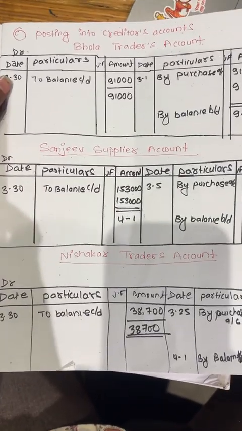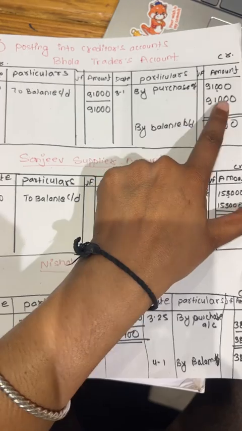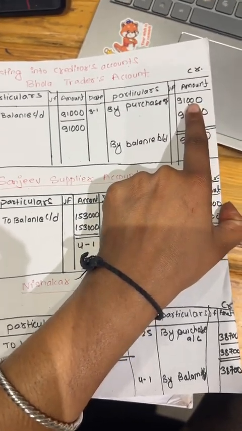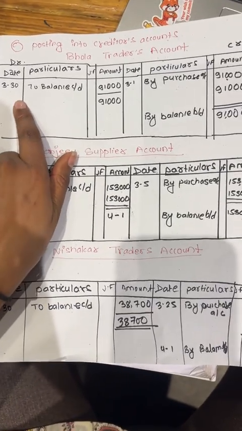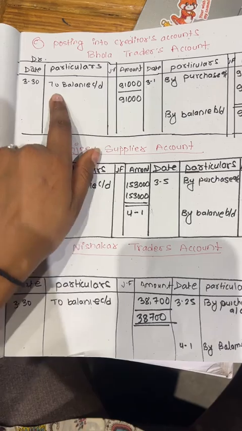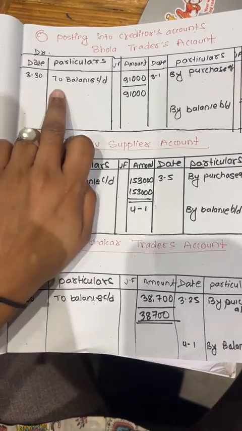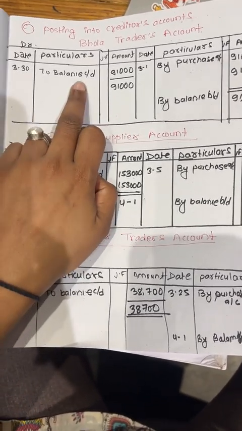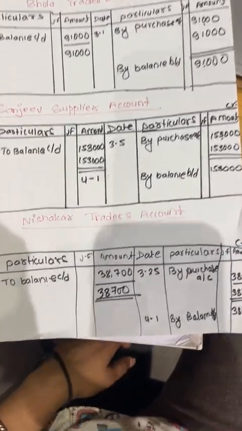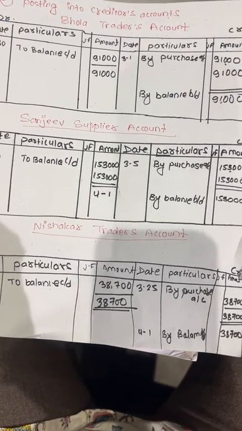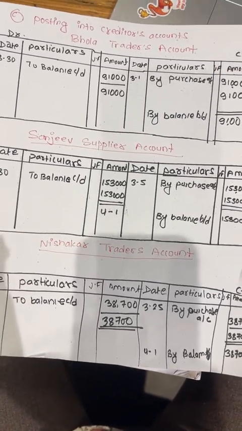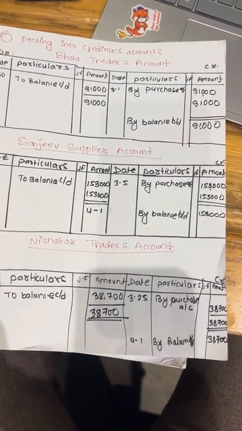We can see here, and by purchase account also we can mention it on the credit side. If the debit side is not balanced, then we should mention balance carried down. We also see the Sanjeev Suppliers account maintained here, and lastly the Nishakar Traders account is also mentioned.